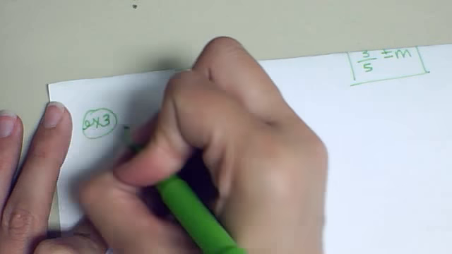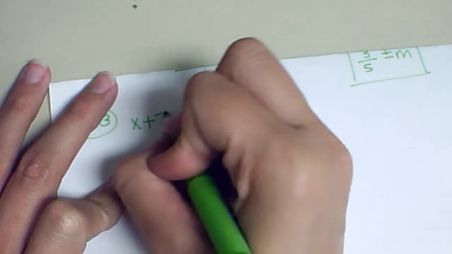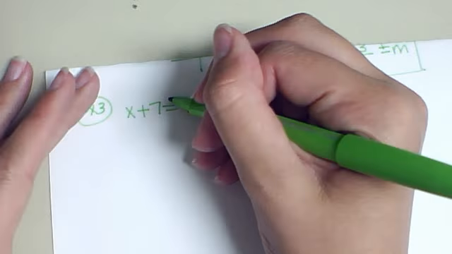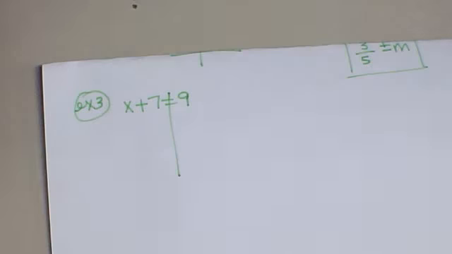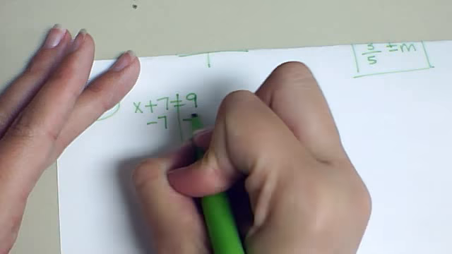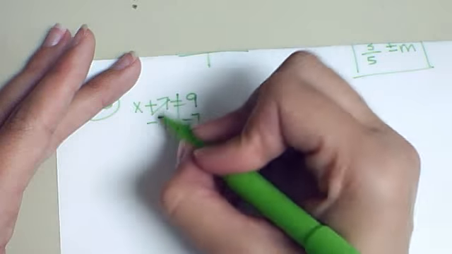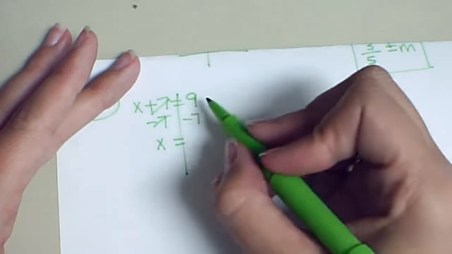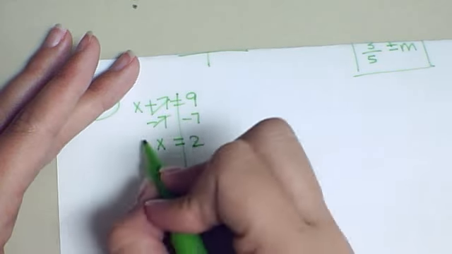Example 3. If I say x plus 7 equals 9, I look at my variable. That's x. I draw a line where my equal sign is, so I remember my two sides. What's happening to x? It's being added by 7. The opposite of add is subtract. So subtract both sides by 7. On this side, my 7's will cancel, and I have x equals 9 minus 7 is 2.